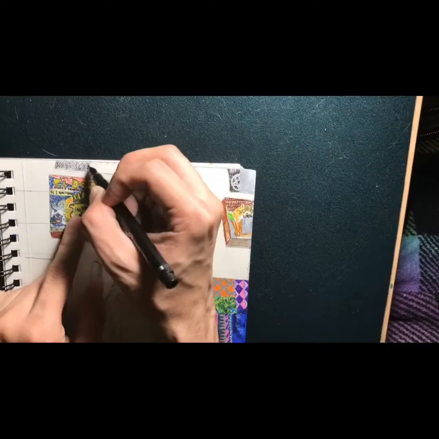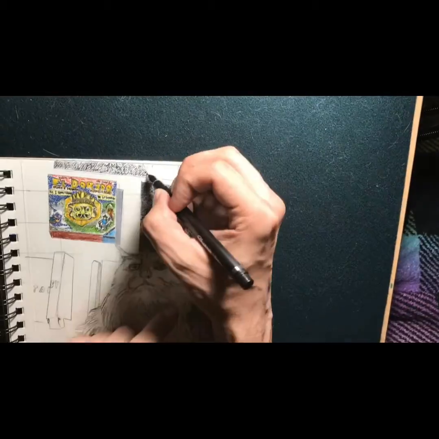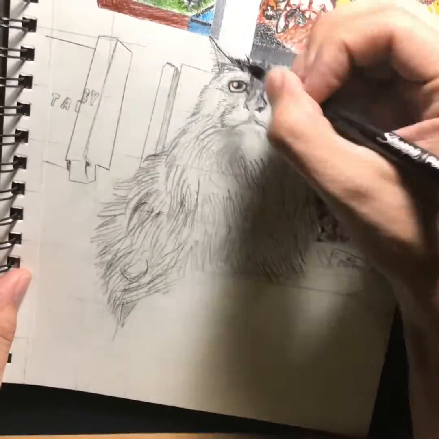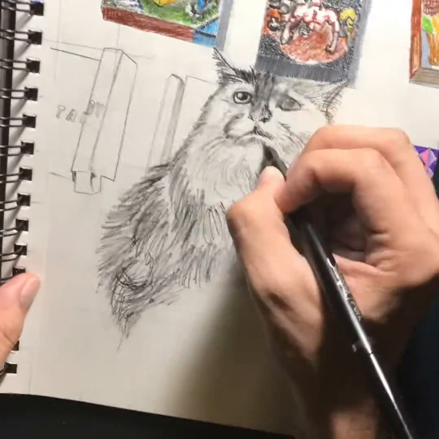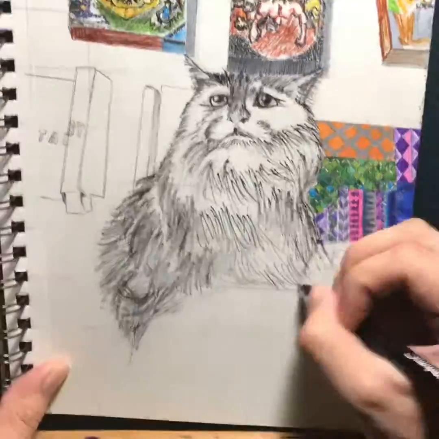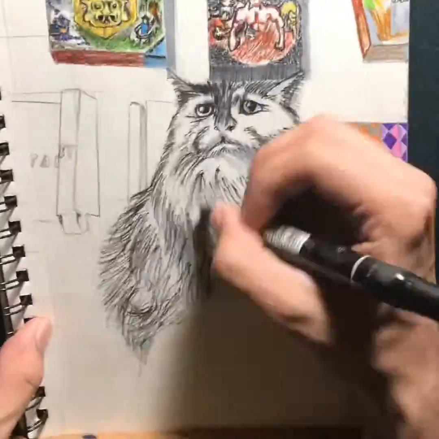Finally, the main attraction, Story. I always love putting the ink and shading onto her. She's a lot of fun. She has a very dramatic face.